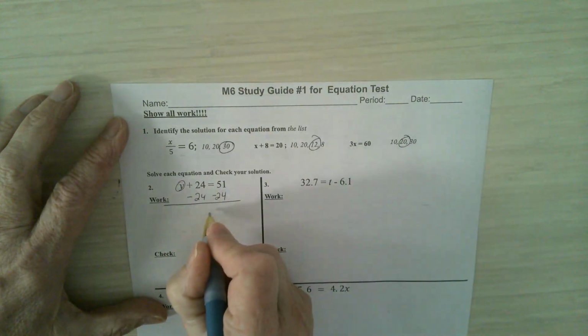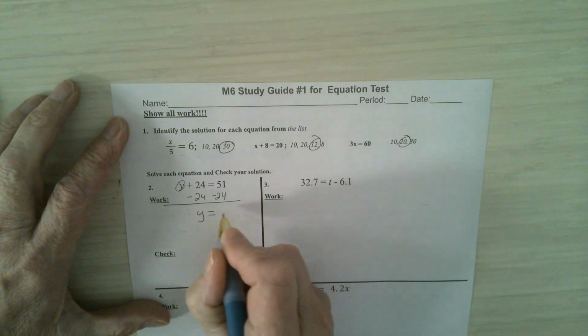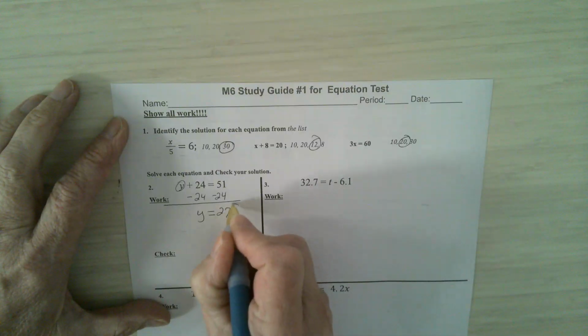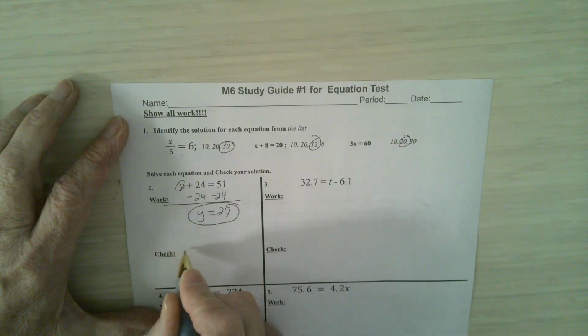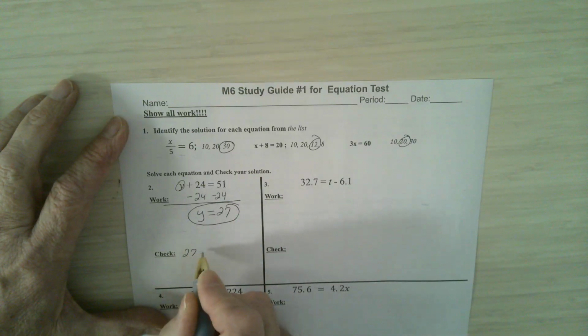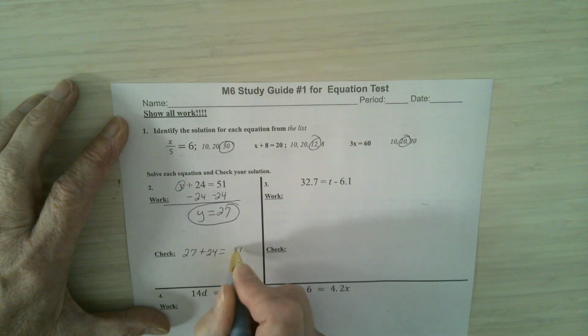So line up your equal sign. You're going to end up with y equals 27. Circle your answer. Then do the check step. Replace y with 27. Is 27 plus 24 equal to 51? Yes, it is. And then put a check mark by your check step.